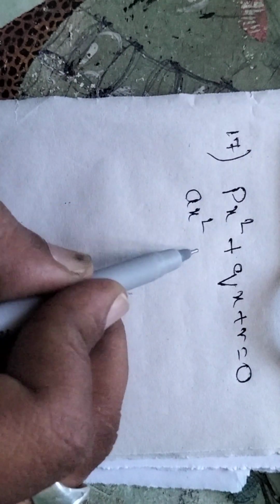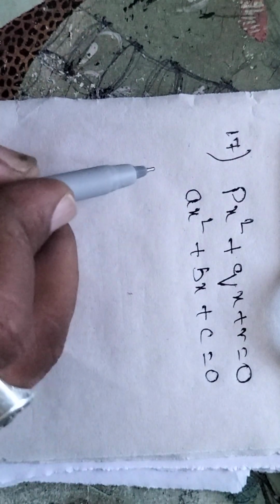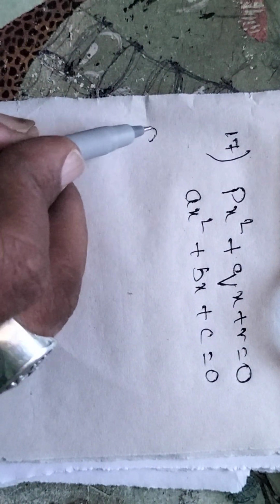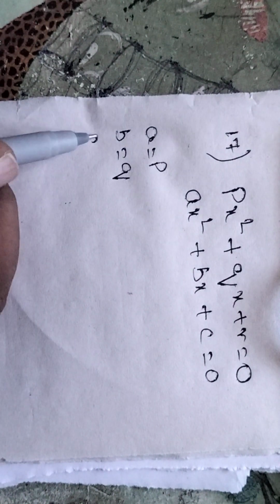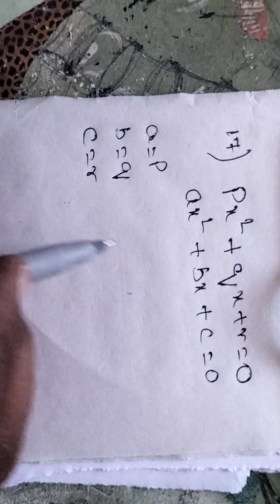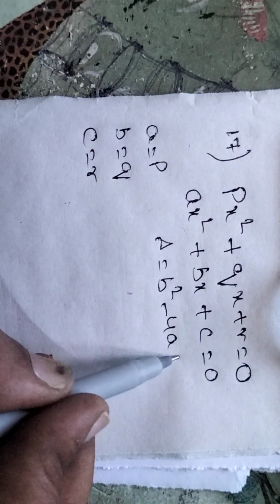First, look at the standard form, ax square plus bx plus c is equal to 0. So in place of a we have p, b is equal to q and c is equal to r. What is delta? Delta is equal to b square minus 4ac.